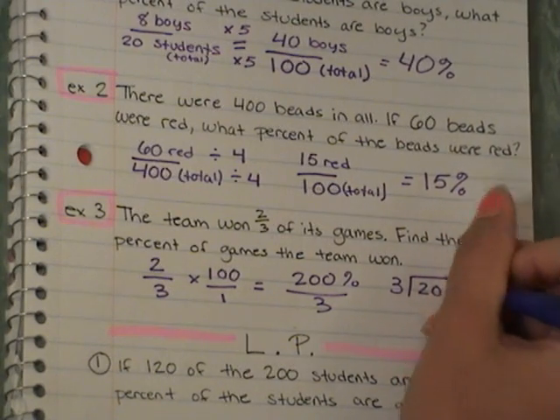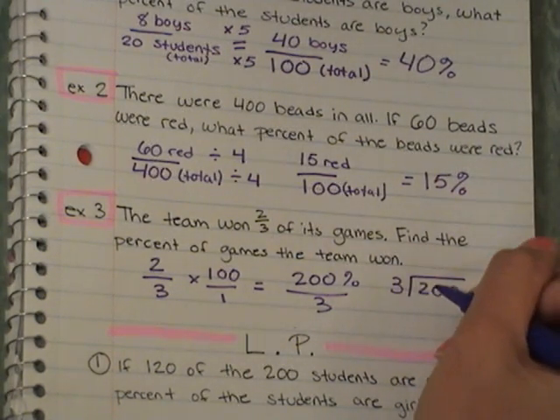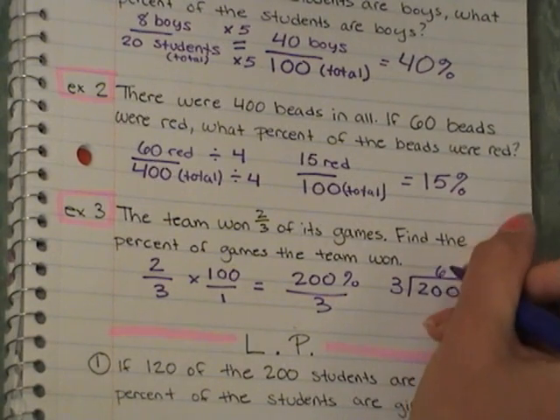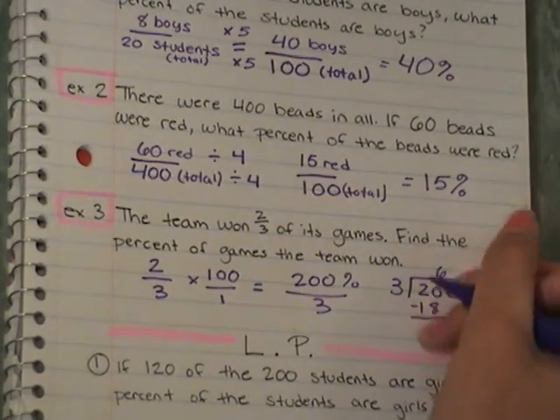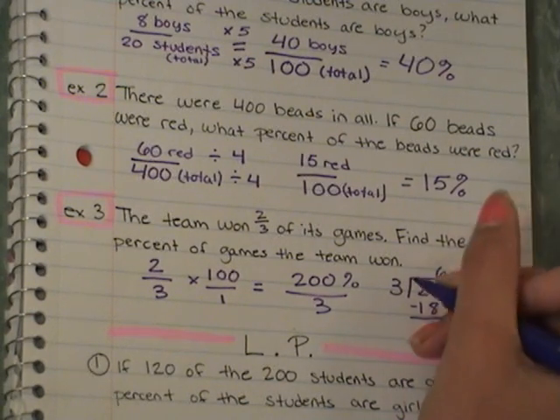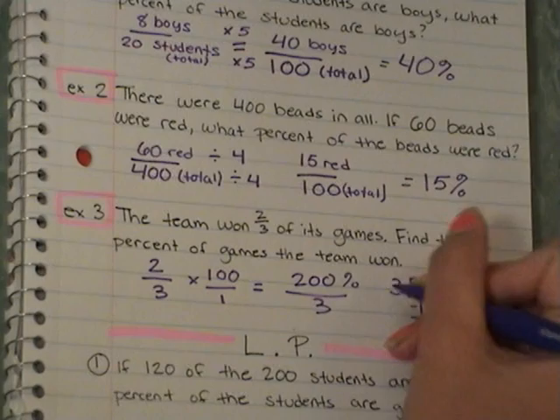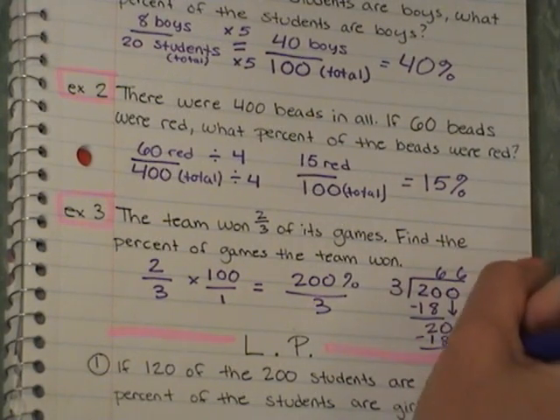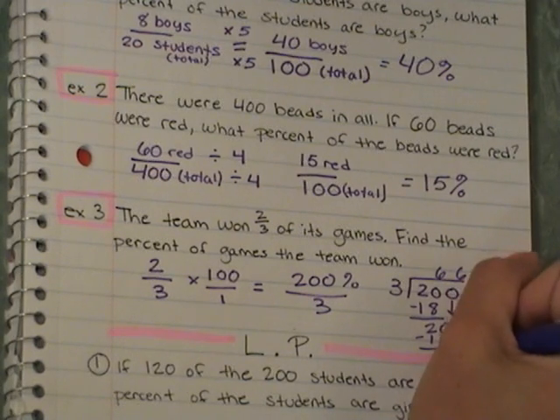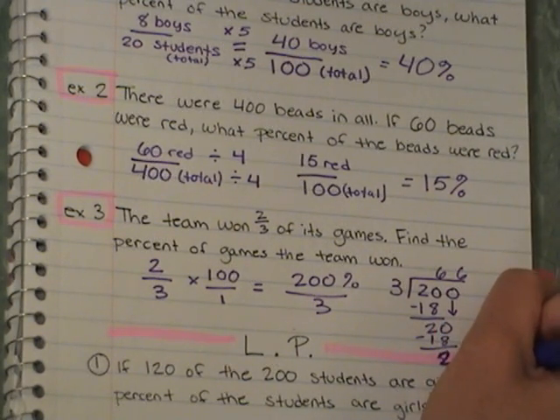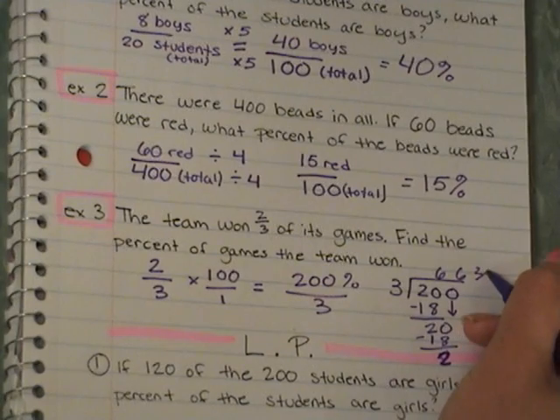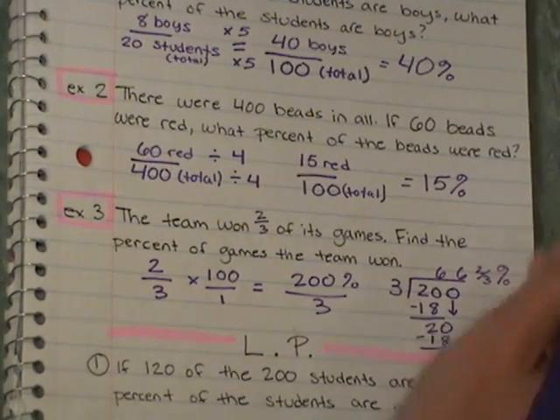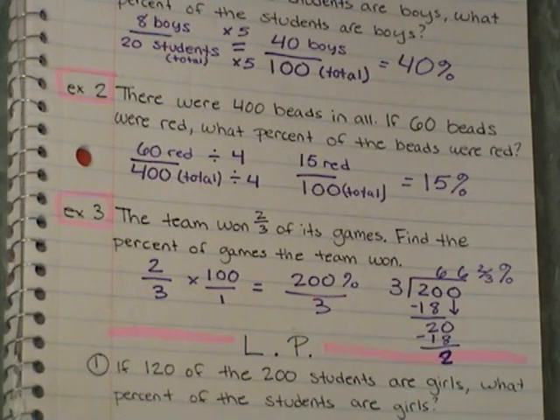So I'm going to do 200 divided by 3. It doesn't go into 2, it goes into 20 how many times? 6. 6 times 3 is 18. Subtract, and you have 2. Bring down your 0. 3 goes into 20 6 times. 6 times 3 is 18. Subtract, and you have 2. Nothing left to bring down, right? So this becomes a fraction. I take my remainder that I have left, put it over my divisor, and I have a percent: 66 2/3%. That's the percent of the games that the team won.